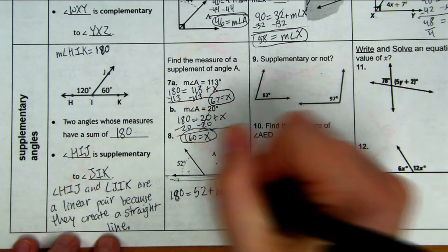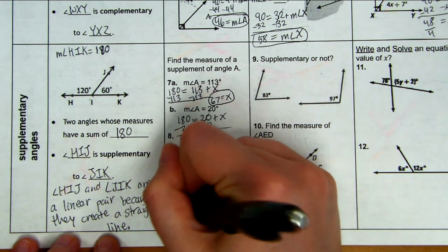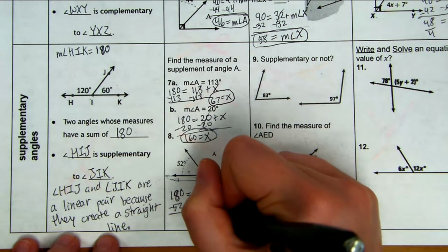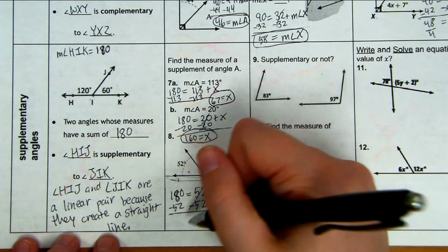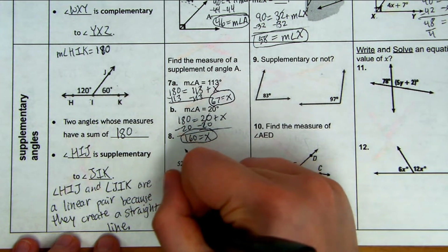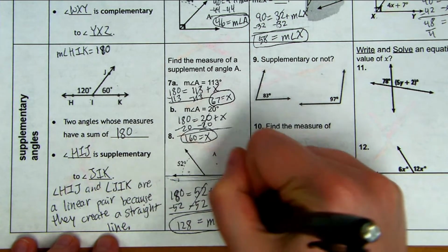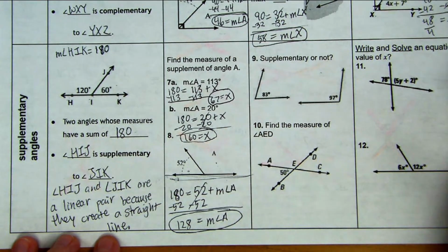Well, we can subtract 52 from both sides, and we will get that the measure of angle A is going to be 180 minus 52. That will leave us with 128. So this angle here has to be 128 degrees.